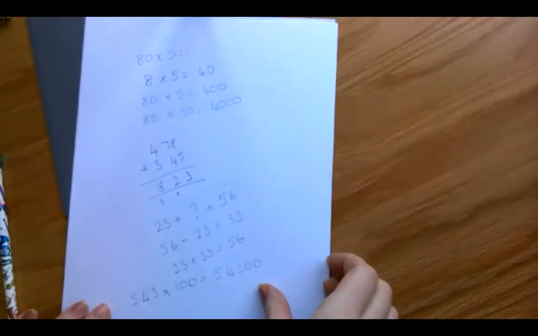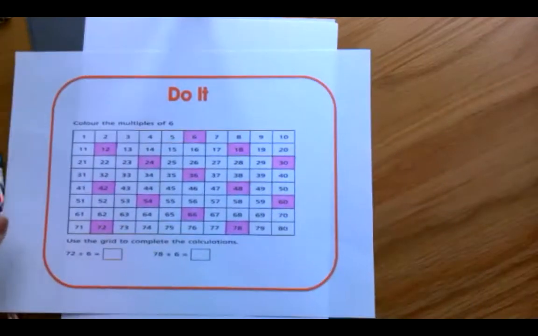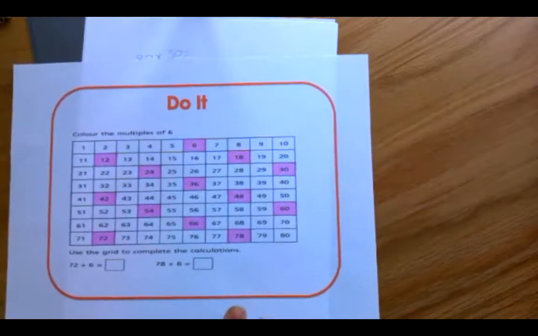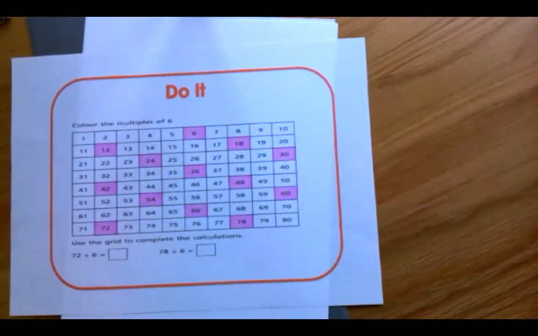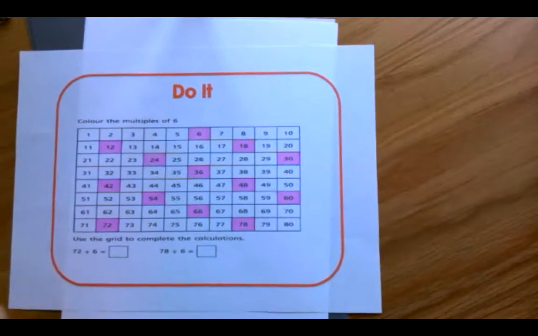Okay. I'm going to change over, and I'm hoping you've had a little go. So I had a little go at doing some colouring to work this out. And I want to also point out a few patterns that are going to really help you in learning your 6 times table. So I went along, I was counting along, and I think it was 6.